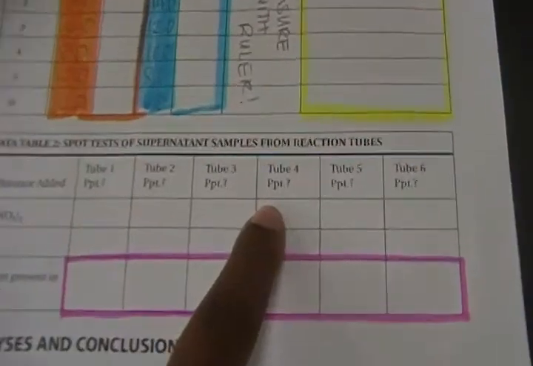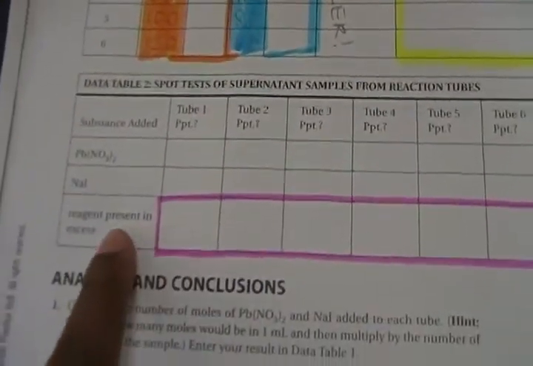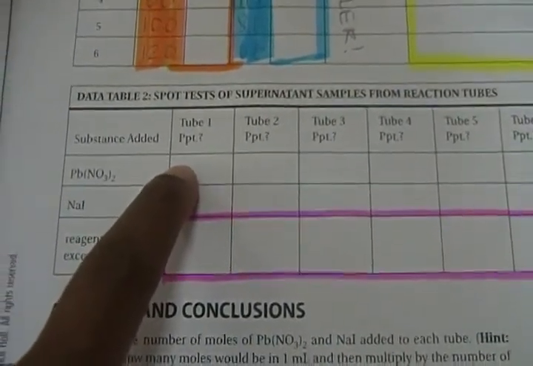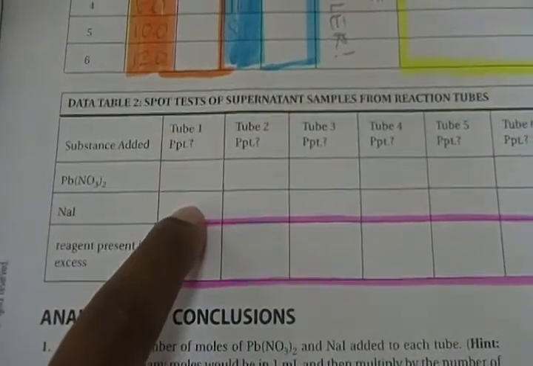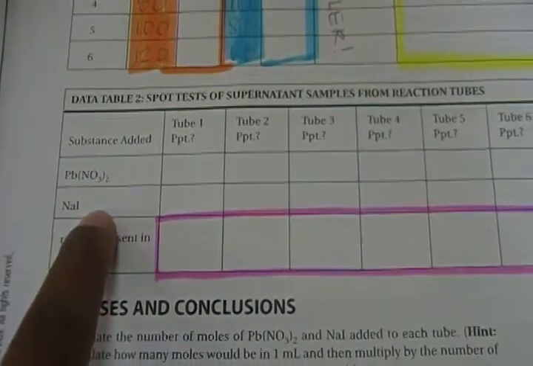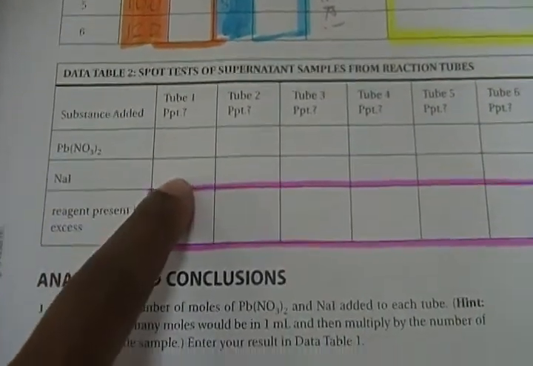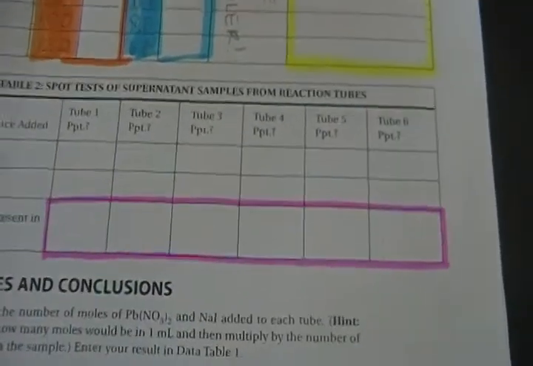Figure out the other ones. And then when you get home, think carefully about the reagent present in excess. Again, the reagent present in excess is going to be not the one that makes the precipitate. So if it says yes here, then the no here, this will be the reagent present in excess. If you have two no's, that means that you had exactly the same amount.